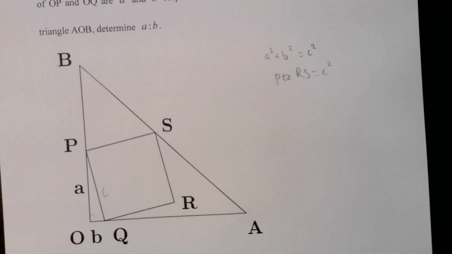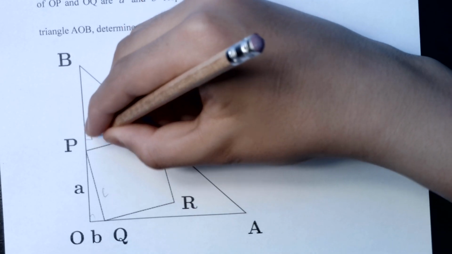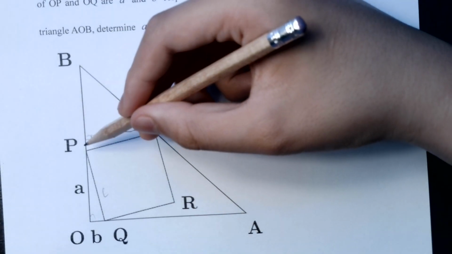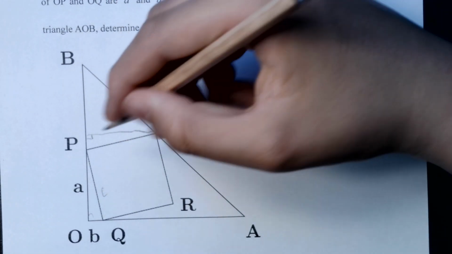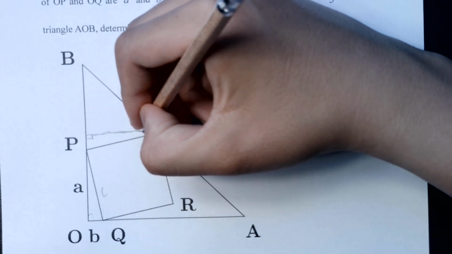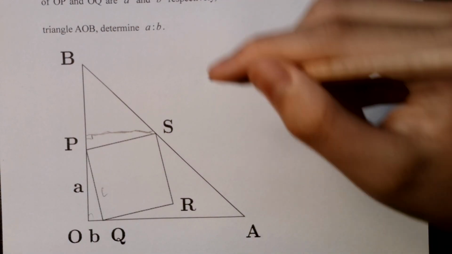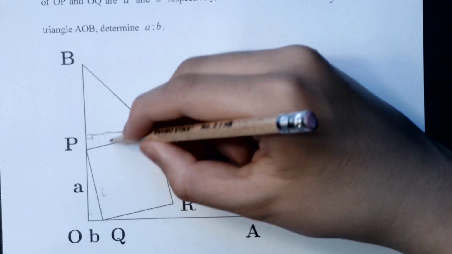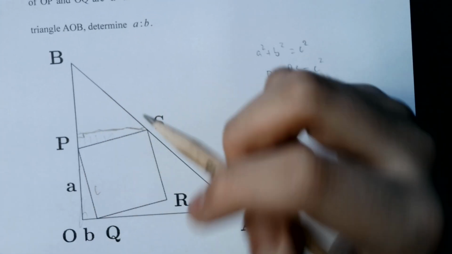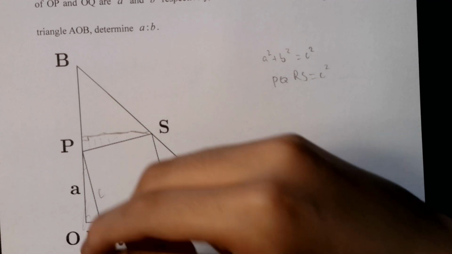Now, I'm going to draw a line here, and it's going to be perpendicular to this line here, OB. Sorry, this isn't really a straight line here. I just don't have a ruler on me. The reason why we did this is because this triangle that I just created here, and this triangle that we already have down here, which is POQ, are actually going to be similar triangles. And why is this?